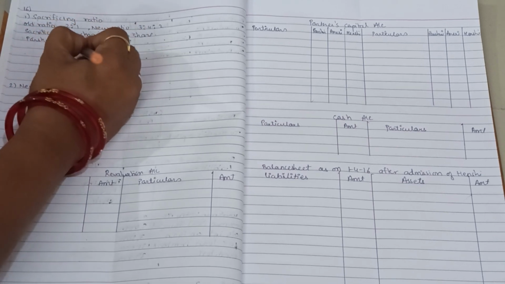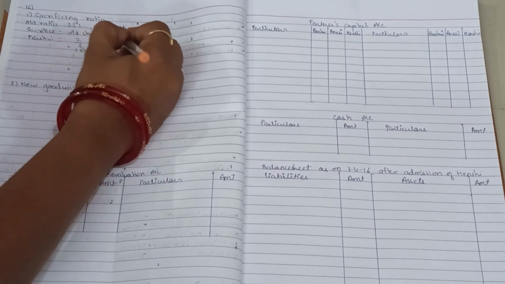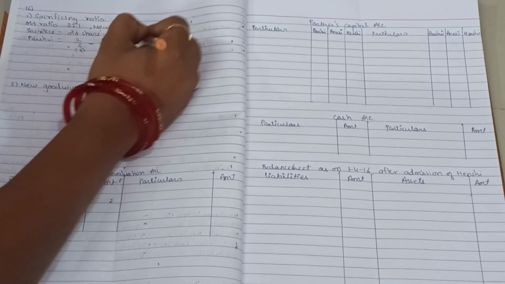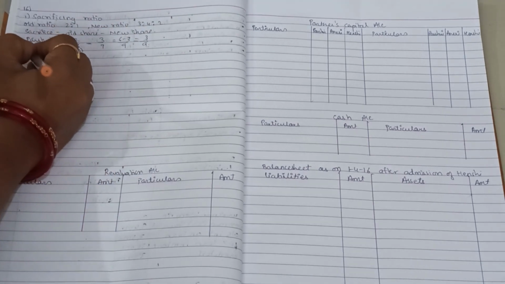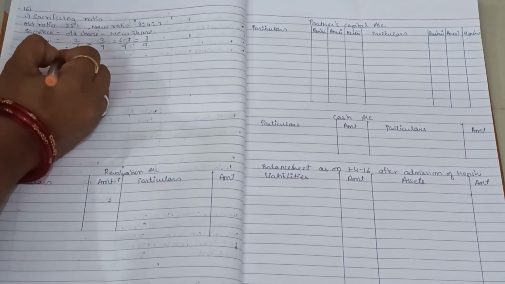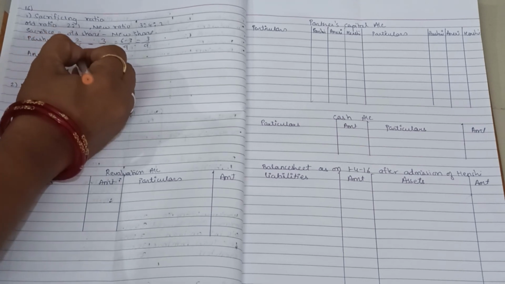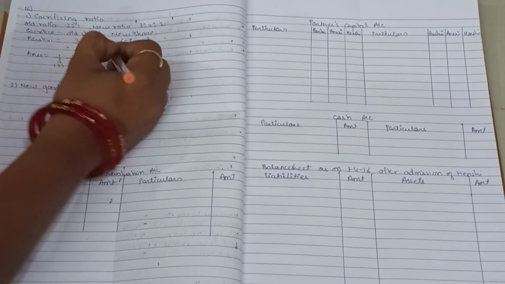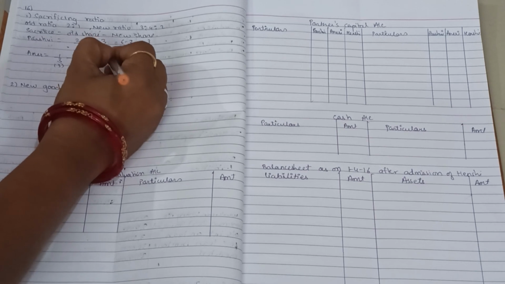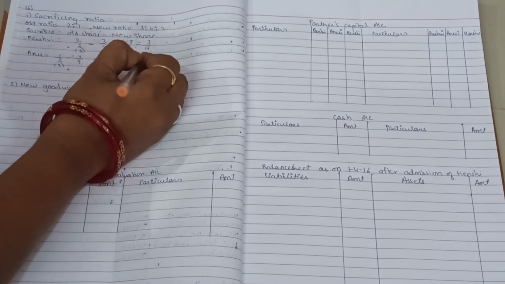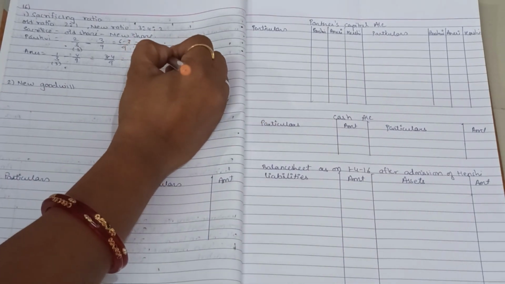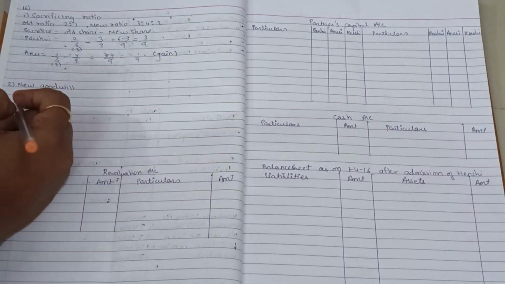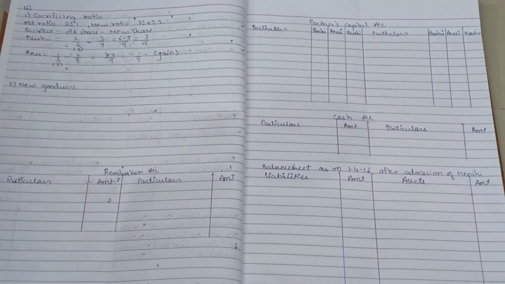By taking LCM we can make the denominator equal. 6/9 minus 3/9 will be 3/9. Afterwards, the sacrifice of Aneri is 1/3 minus 4/9. By taking LCM, 3/9 minus 4/9, the answer is minus 1/9. Whenever we are finding the sacrificing ratio and our answer is in minus, at that time it is a gain.